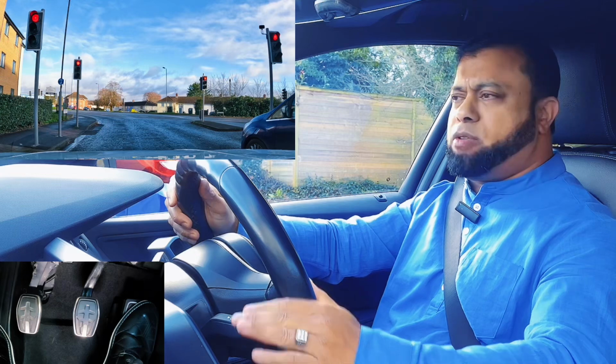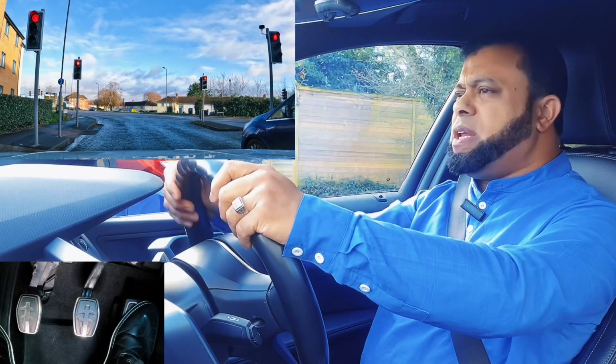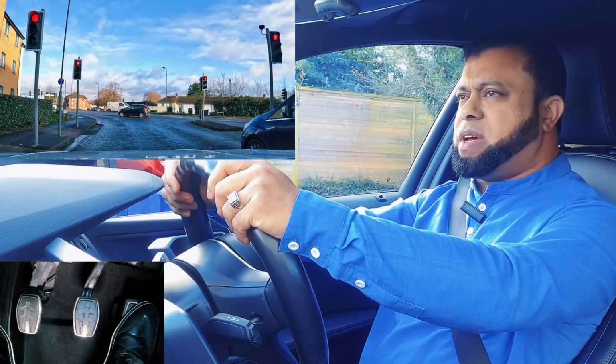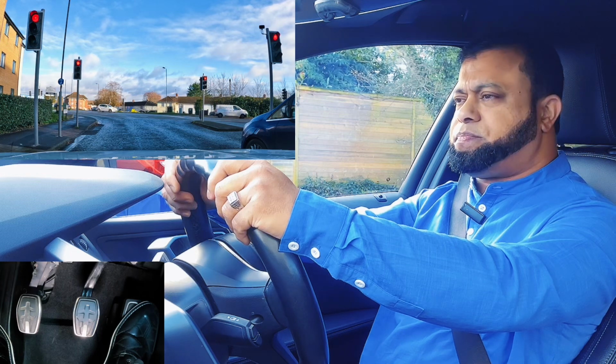Signal goes off, put it back on again. Both hands on the wheel, and we wait, and we go left. Okay, traffic light is red, we wait.